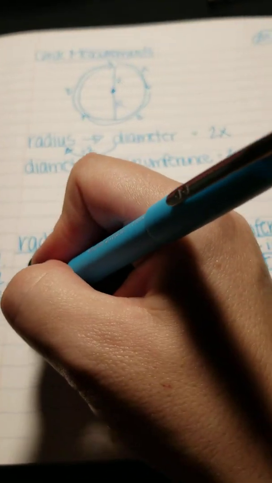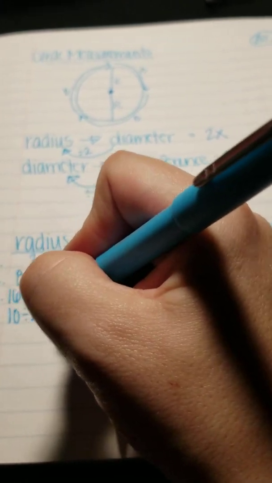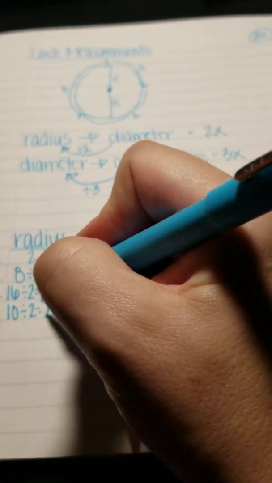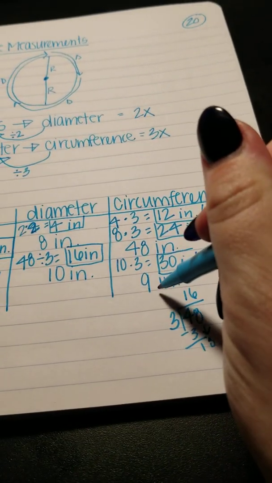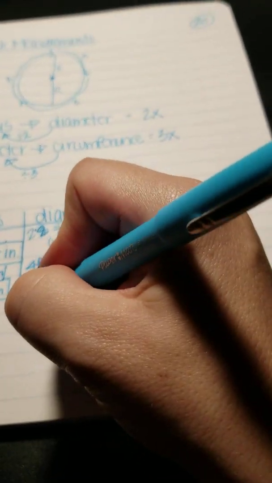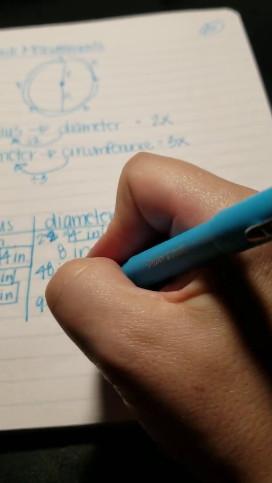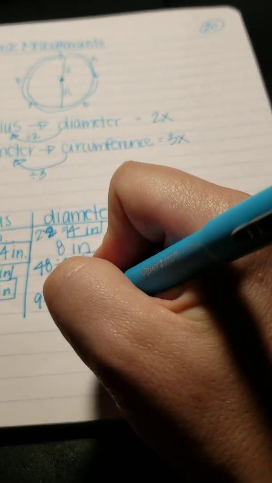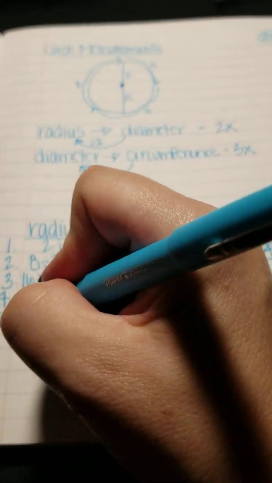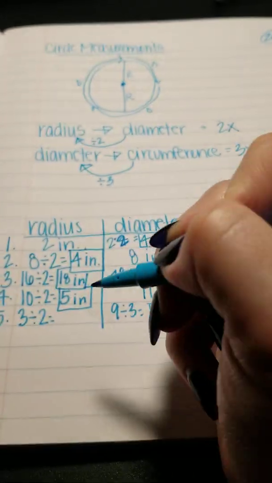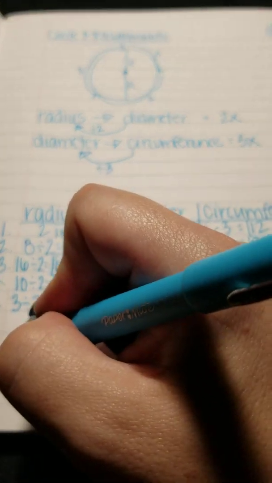And 10 divided by 2 is 5 inches. For 9, this would be divided by 3, which is 3 inches. And this would be 3 divided by 2, which you can do.